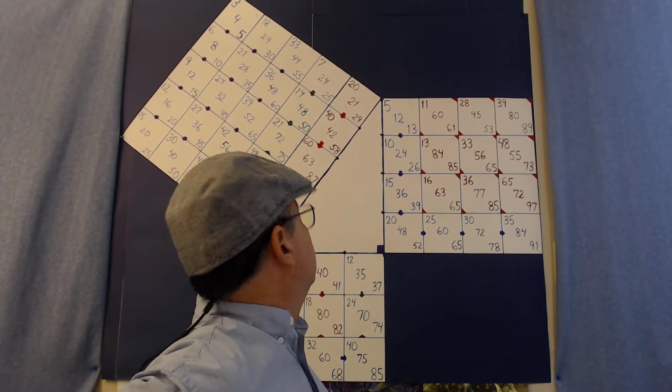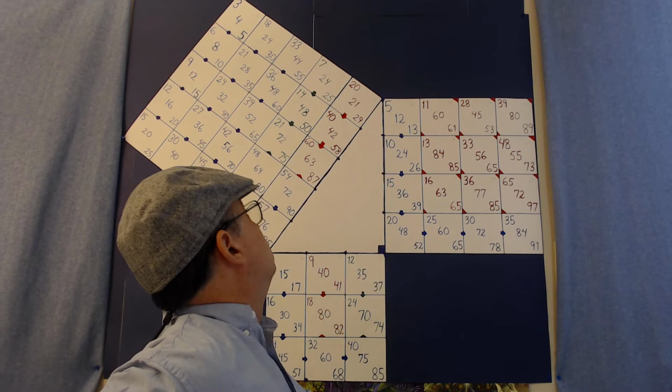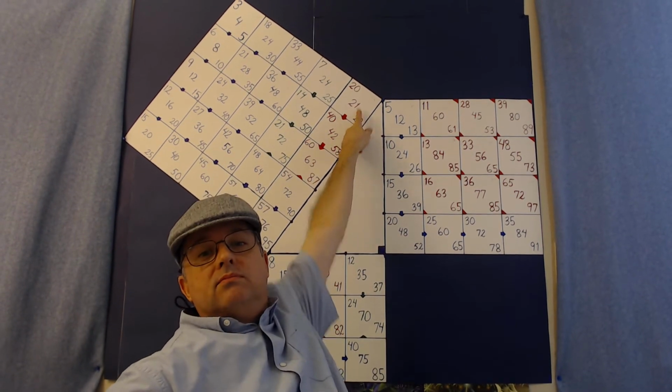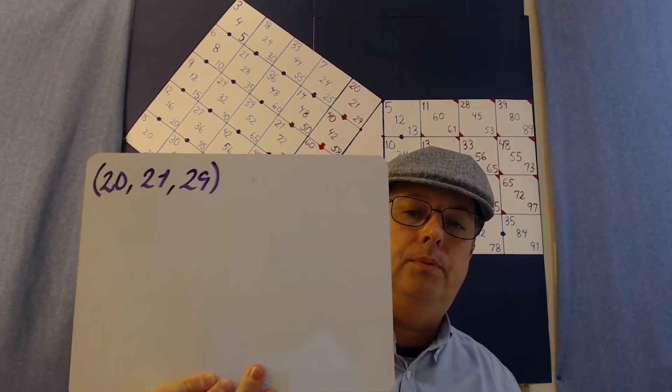Let's take another one, this one here: 20, 21, and 29. We take that Pythagorean triple and again go through that addition and subtraction process.